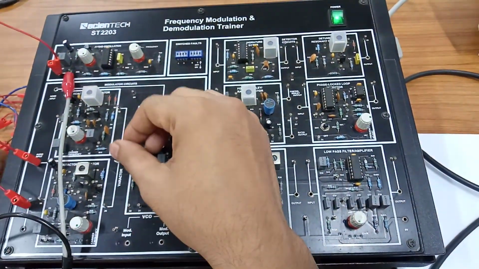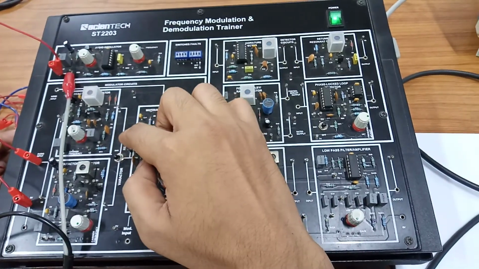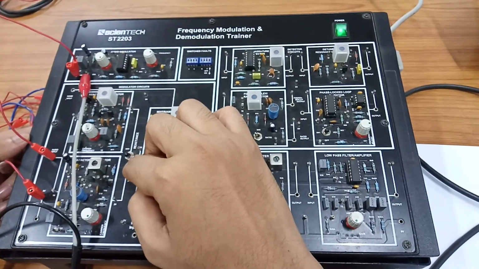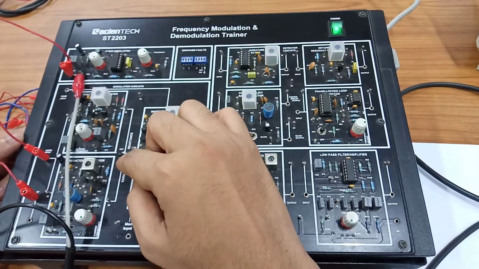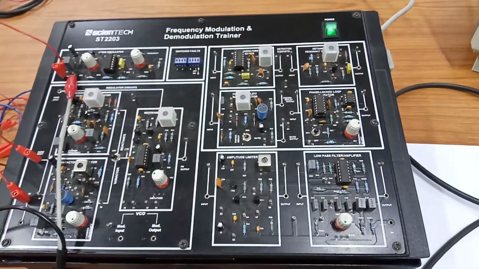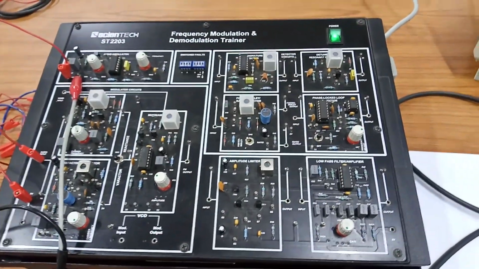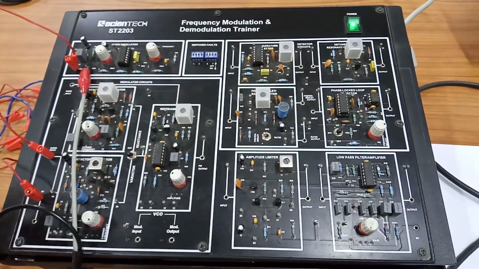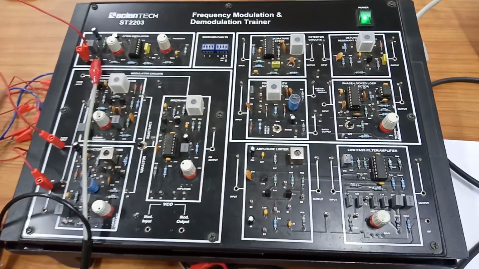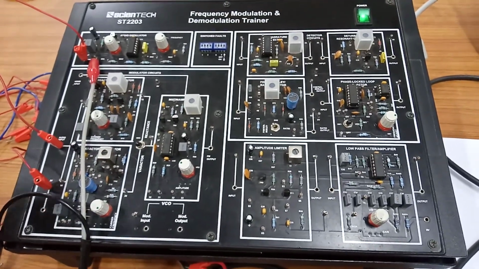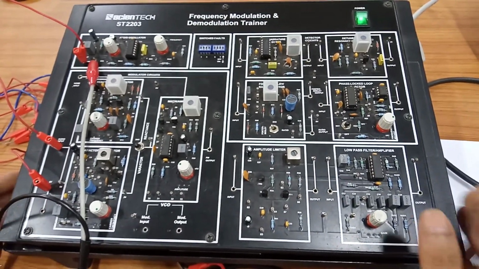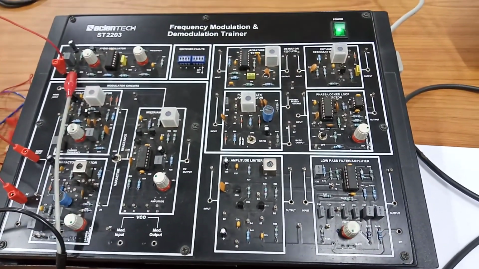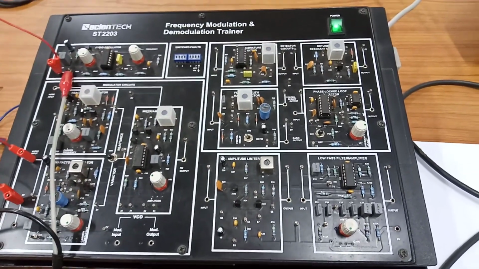Here we have a knob for two modes of modulation. One is the reactance mode and another is the varactor mode. The varactor, when we say it, is a variable capacitor. You would have known that a varactor diode in reverse bias mode changes its capacitance value as per the amplitude of the particular signal. So I am going to show you how the modulated wave looks like.